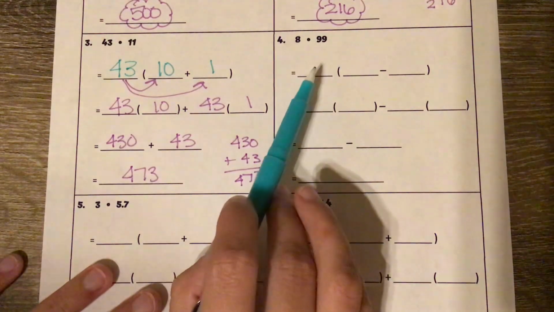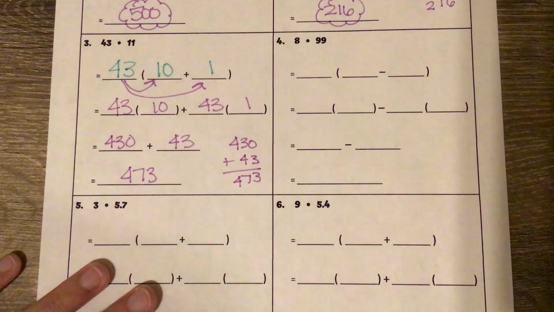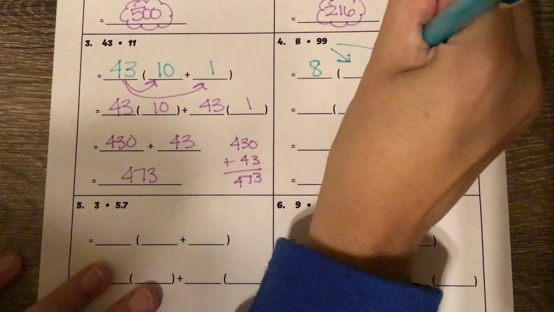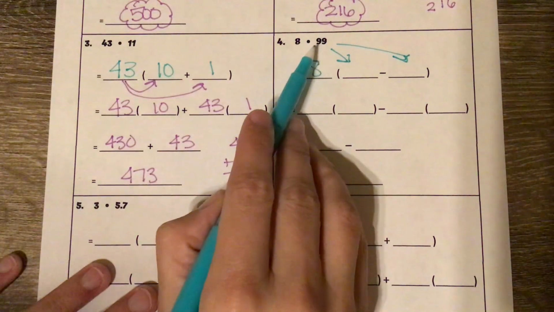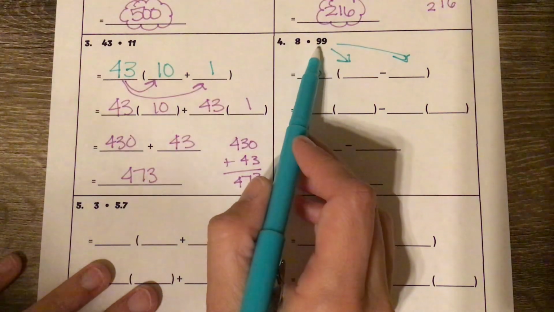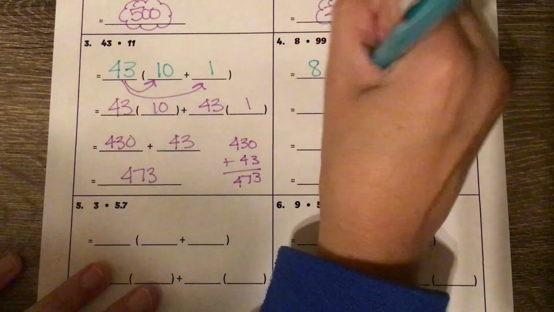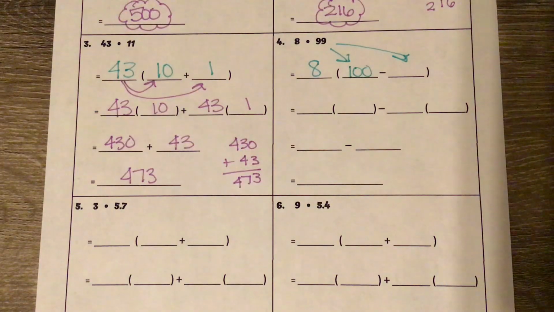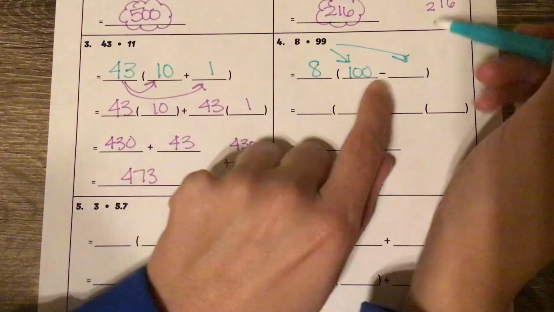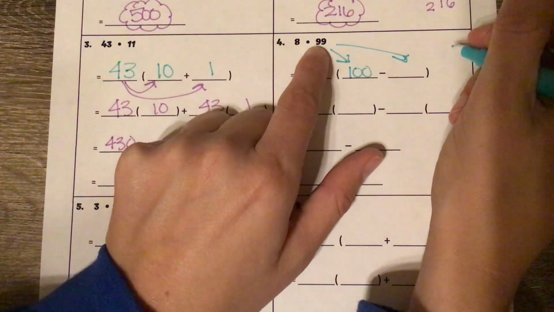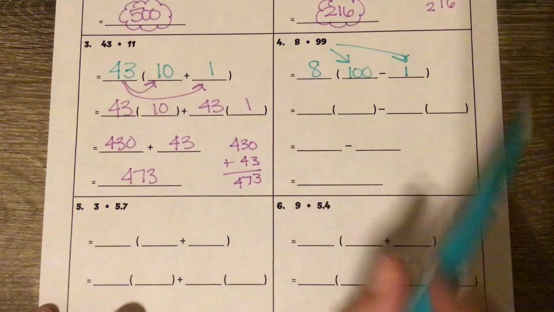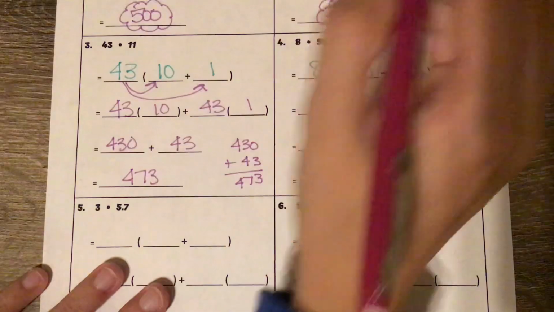All right, so this one, number 4, is a little bit different. You could still do it as addition, so you could break this down into 90 plus 9. But I actually like doing it with subtraction. 99 is really close to 100. And 100 is really easy to multiply by. So I'm going to multiply it by 100, but since 100 is higher, we need to take away the value. Well, to get from 99 to 100, it's 1. So we're going to take away 1. 100 minus 1 is 99. Now this is much easier to multiply.